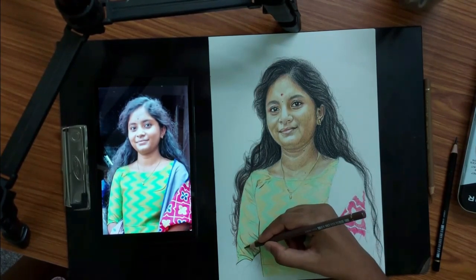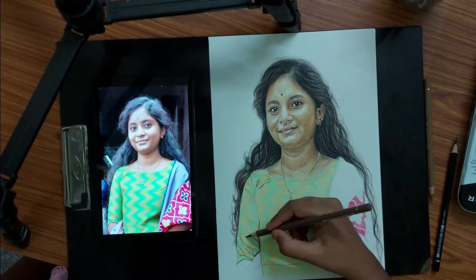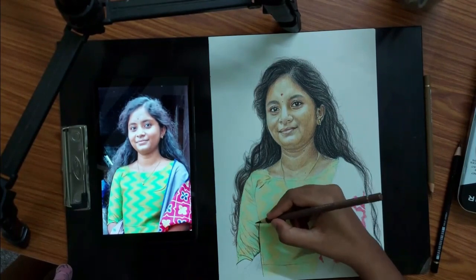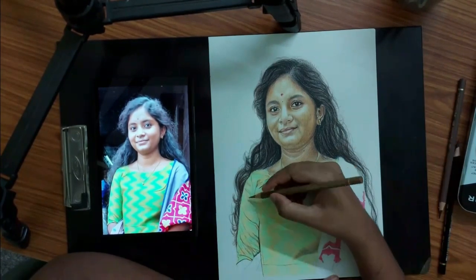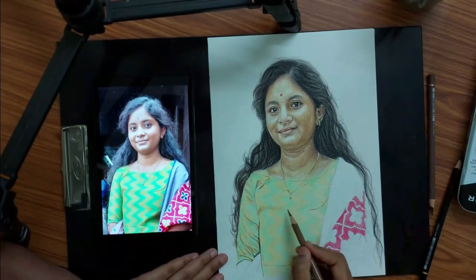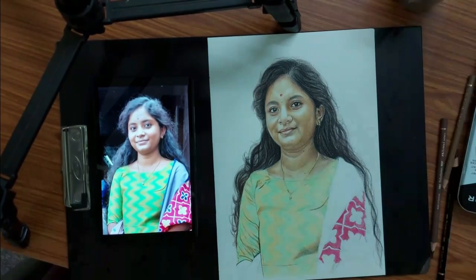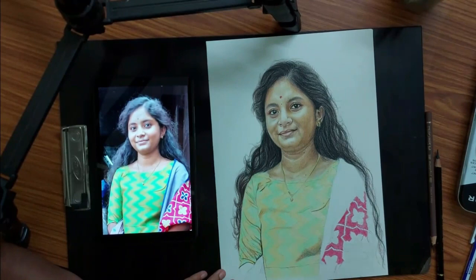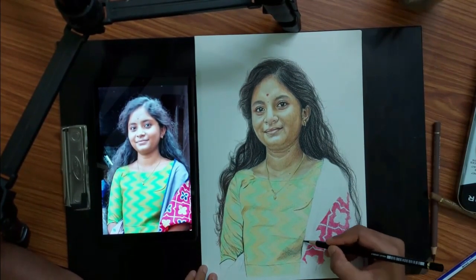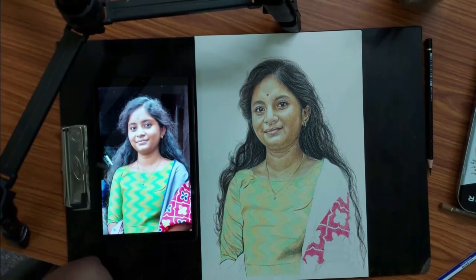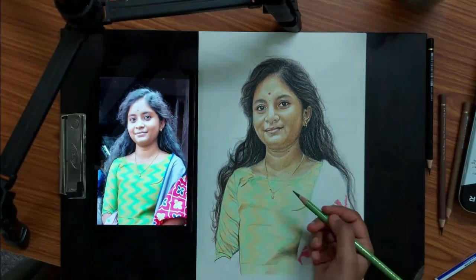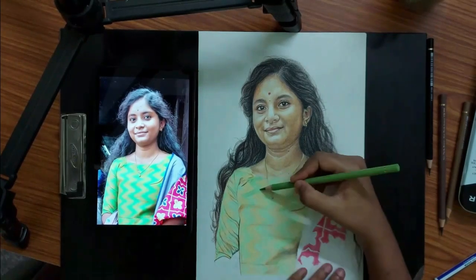If you observe the clothes, they are not very plain or flat all over. There will be cloth folds. There you have to make sure you darken it so that it will bring you that 3D effect. Make sure you add those shadows, so then it will start looking realistic.